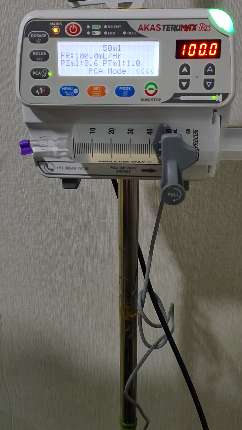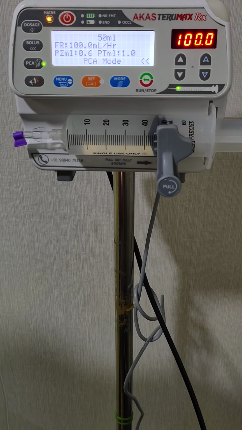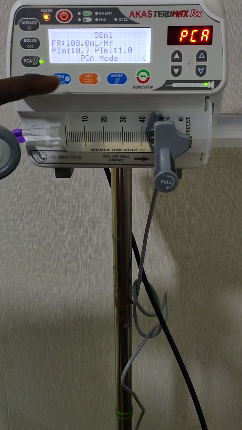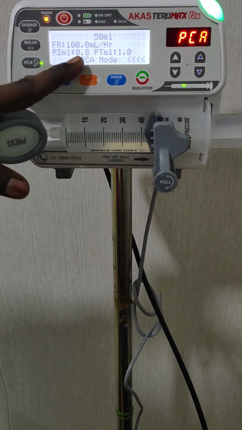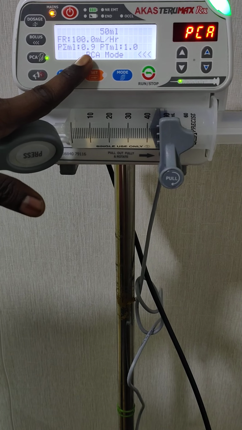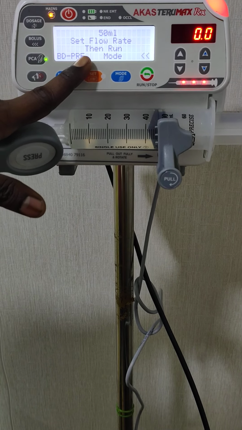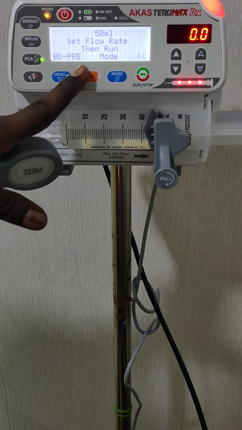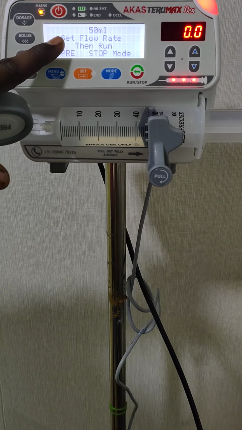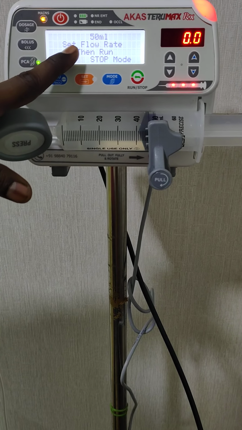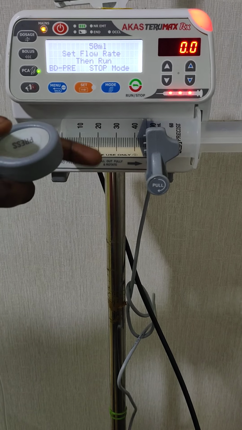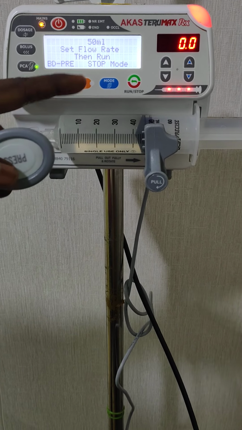See, after the target finishes, it will come back to the previous mode. The previous mode is the stop mode we have now. Okay, after 1 ml is infused, the machine came back to normal mode. The infused ml is also counted inside this setting. Now the interval time has already started inside the machine, which we set to 1 minute.